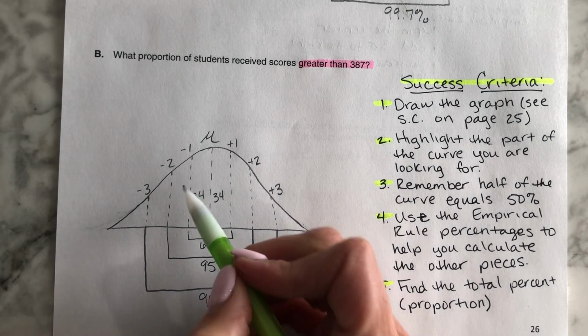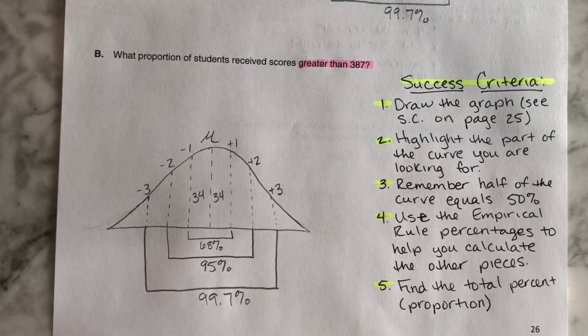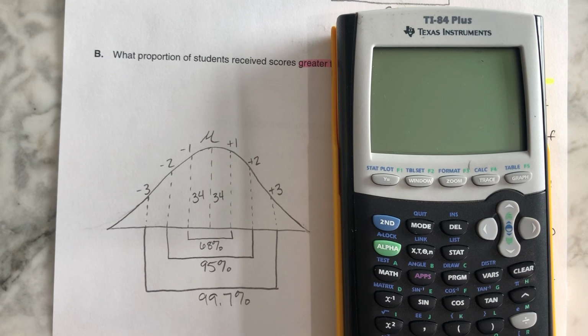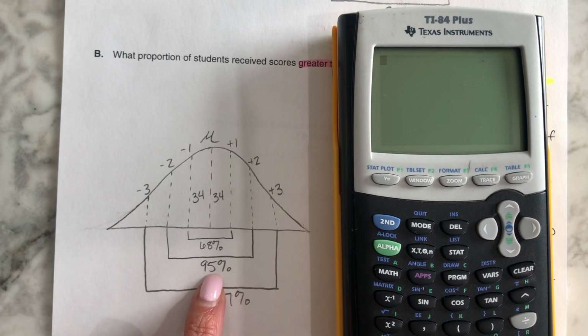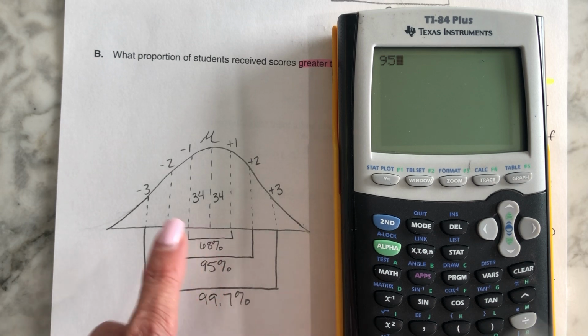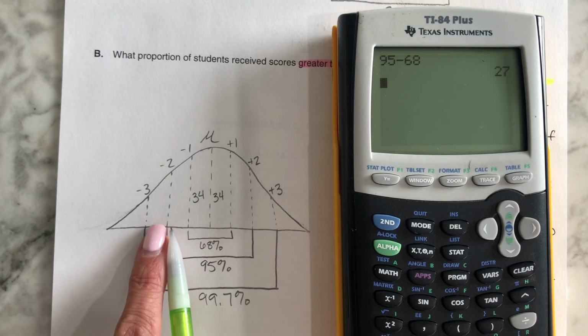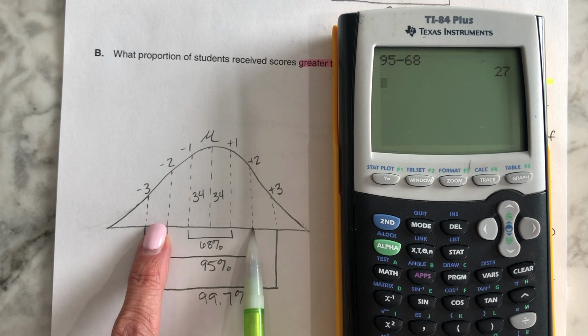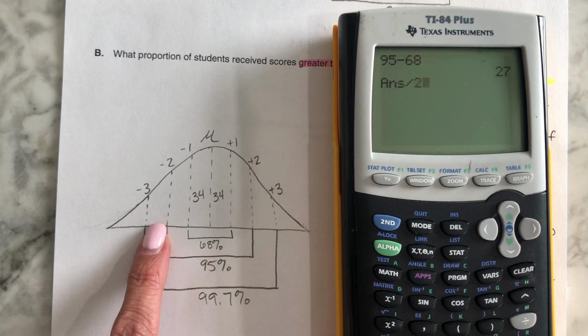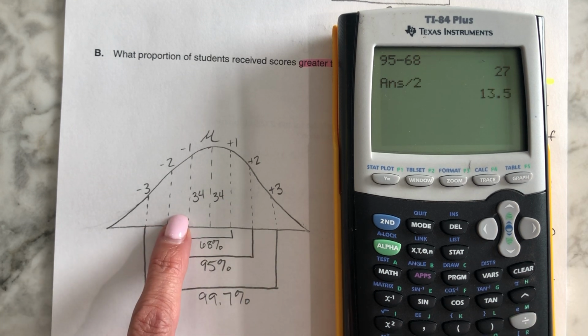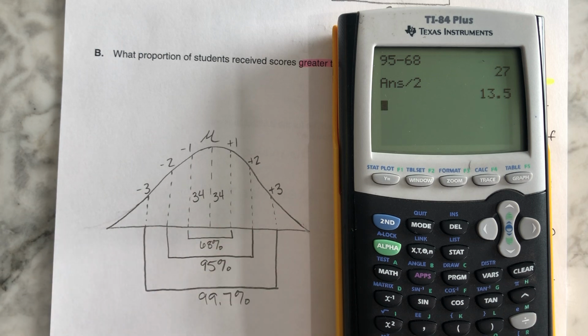Now, to find this piece and this piece, I can say 95, and then subtract that 68, because that's taken care of right here, and then divide that by 2, because for this piece and this piece here. So each of these is worth 13.5.